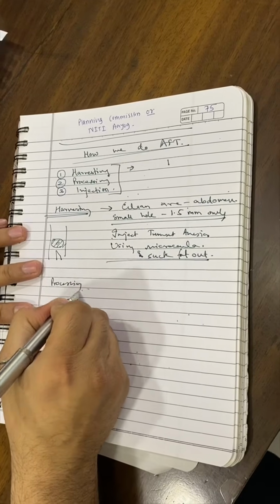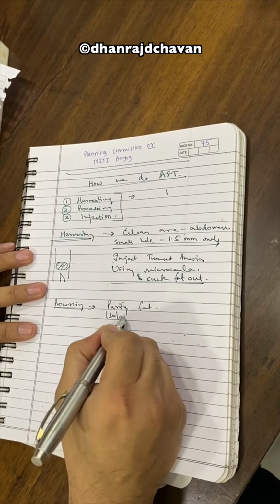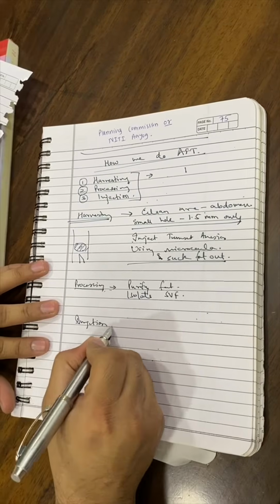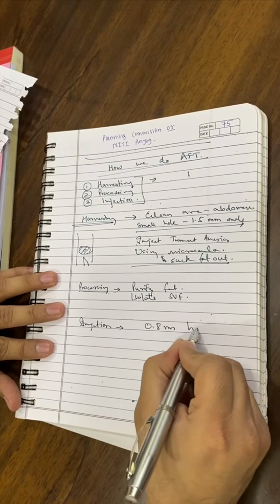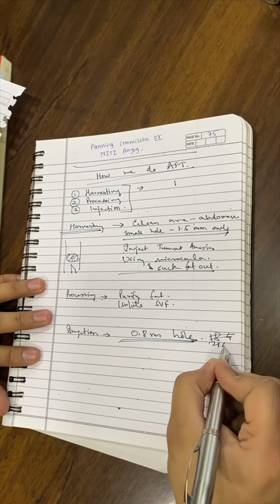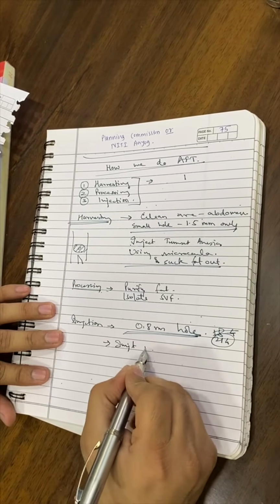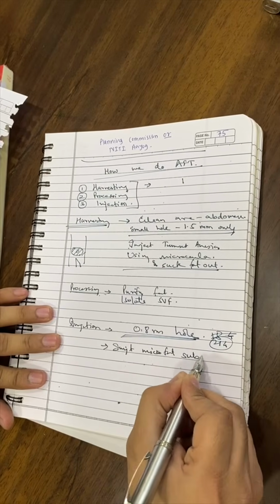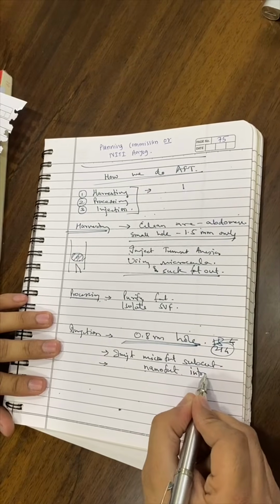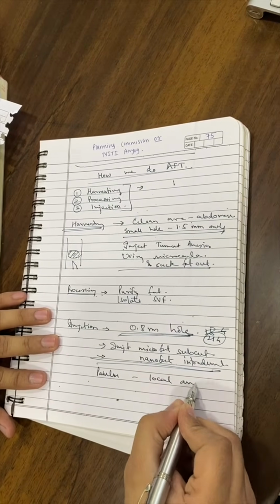In the processing, we purify the fat and isolate the stromal vascular fraction. In the injection, again we use a 0.8 millimeter hole, which is very small, a 21 gauge needle, so that's 0.8. We use a 21 gauge hole and inject microfat subcutaneously, and nanofat we inject intradermally. The whole procedure is quite painless as it's done under local anesthesia.